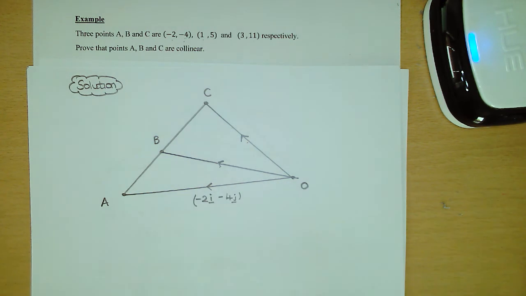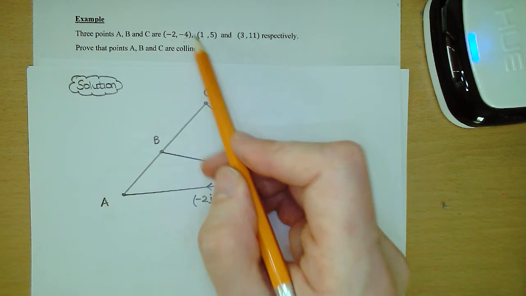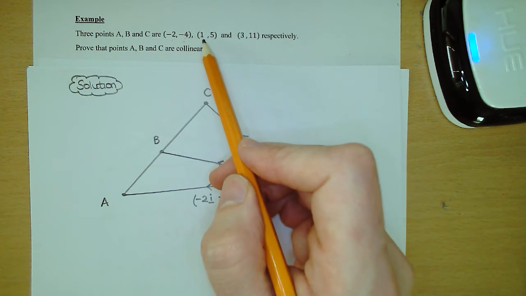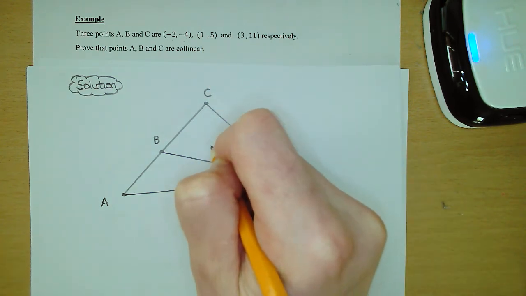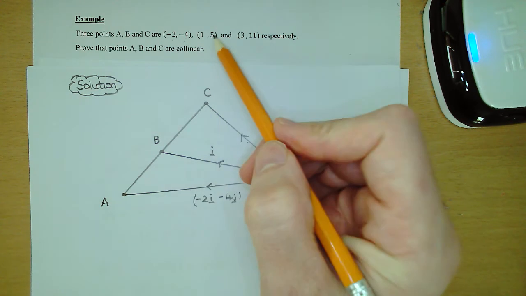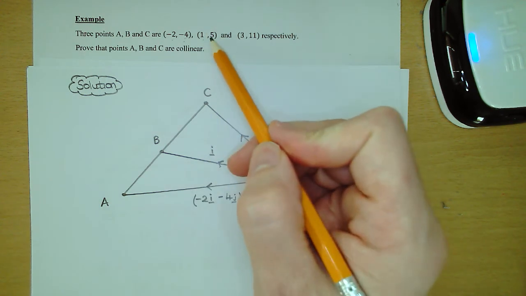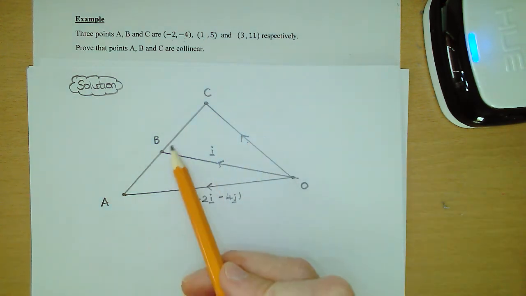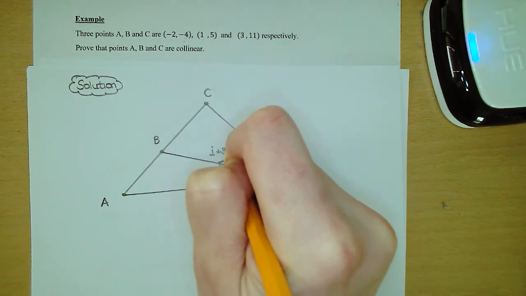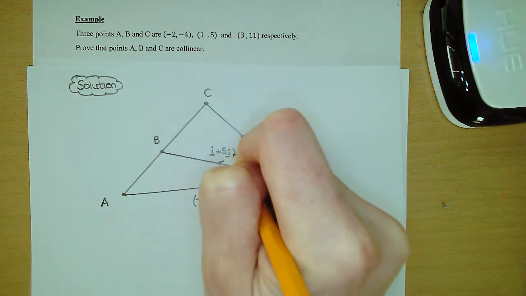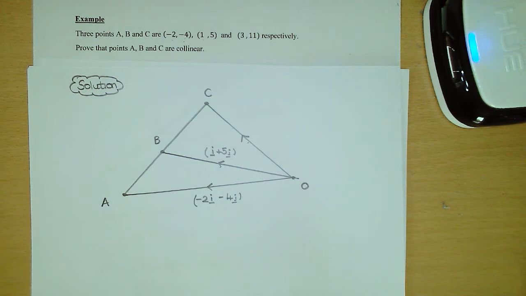And we do exactly the same to get the position vector of OB. So you look at point B, x coordinate is 1, so that means the i component is 1, so it's just going to be i, or 1i. And then the y coordinate of B is 5, so the j component of OB is going to be plus 5j. And again, put it in brackets to keep the i and the j components together.